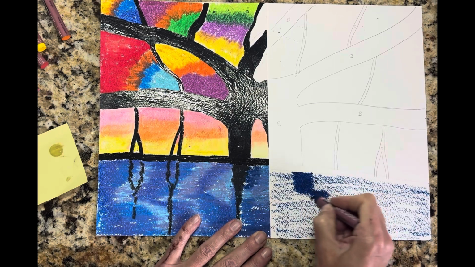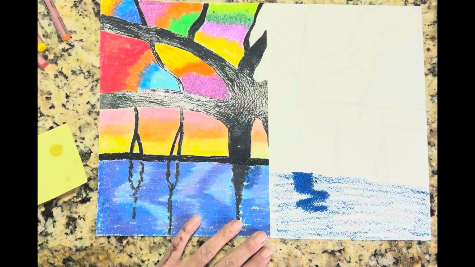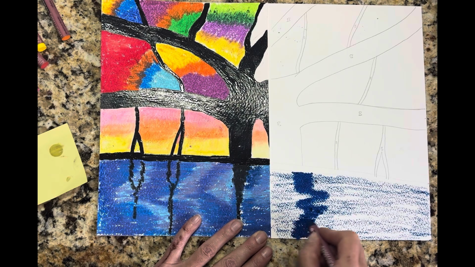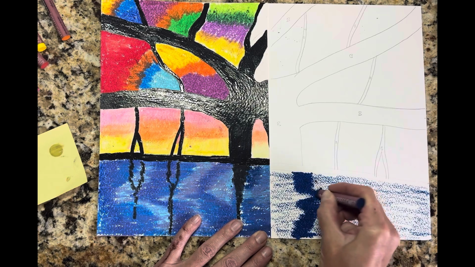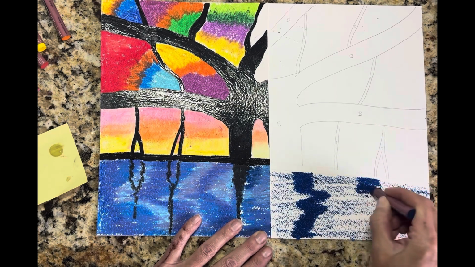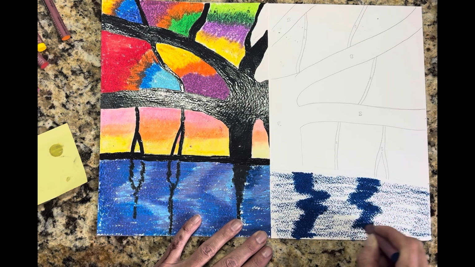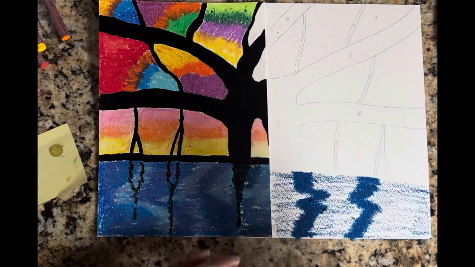And I'm going to kind of zigzag back and forth to create this pattern. So I'm just zigzagging back and forth, going back and forth frequently, but I'm moving down the paper slowly so I can get really good coverage. So I'm going this way and that way, because when you look at water, like if your reflection's in the water, it's not a mirror. It's not like looking in a mirror, right?